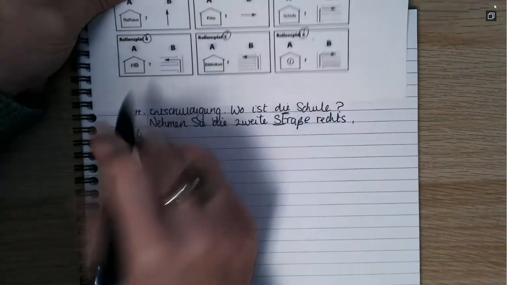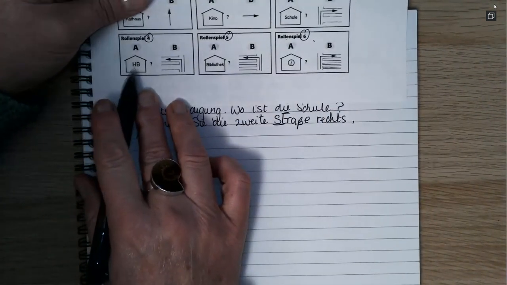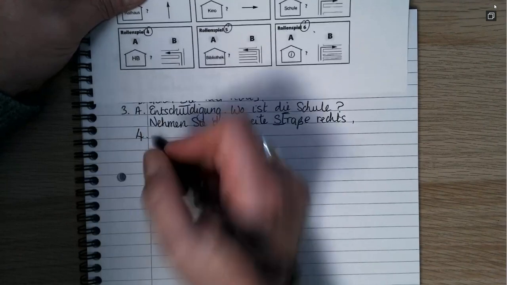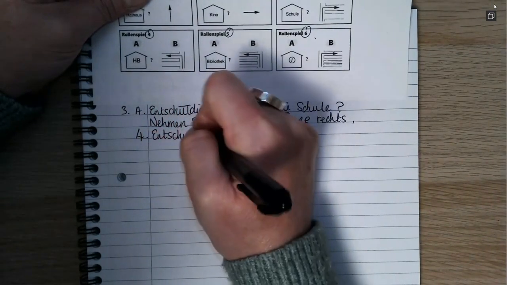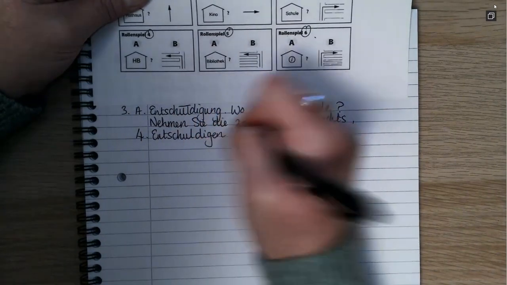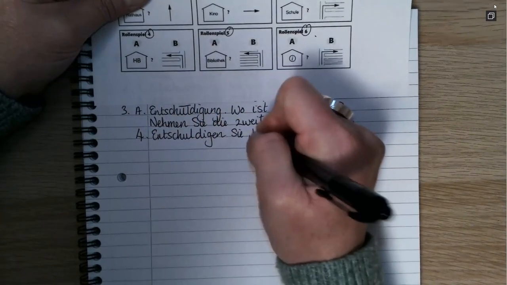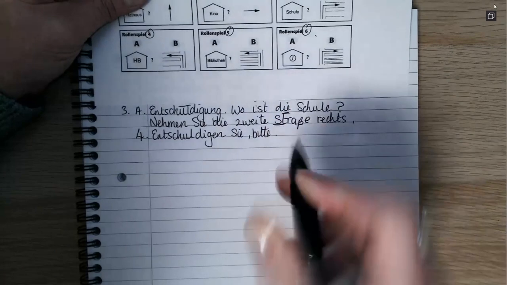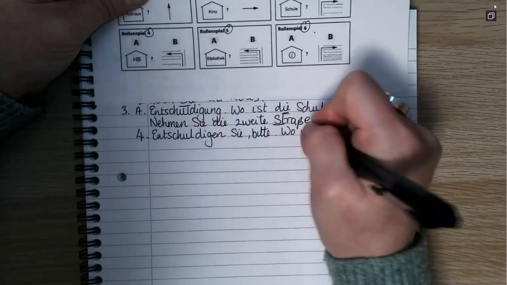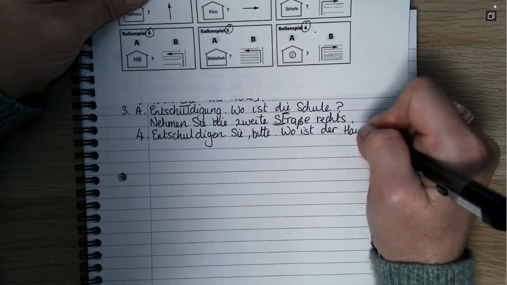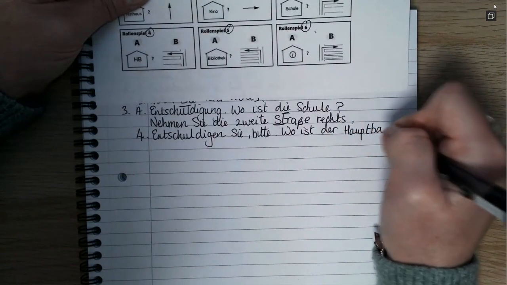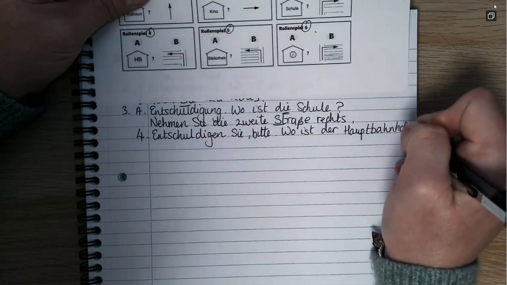Okay? Right, number 4. Here we go. What's happening with number 4? The Hauptbahnhof. That's the HB. And we want the second street on the left. So, I'm going to go for Entschuldigen this time. So, Entschuldigen Sie bitte. Wo ist... Right, this one is a der word, masculine. Der, capital H, Hauptbahnhof.